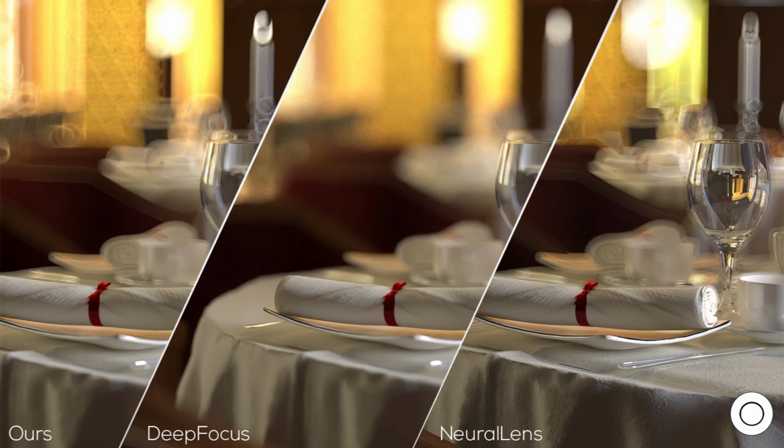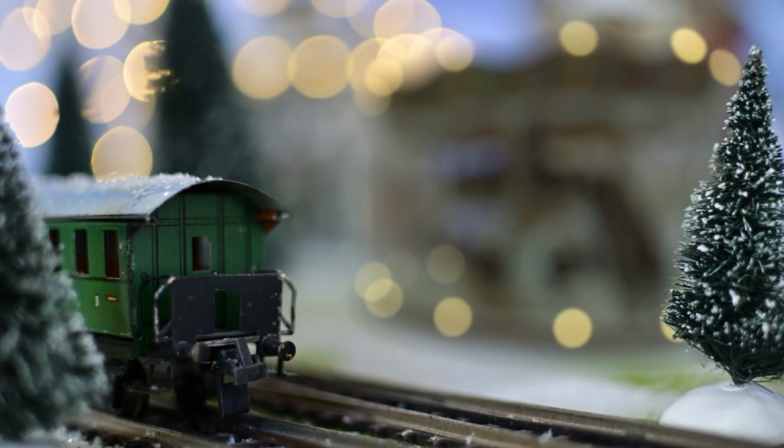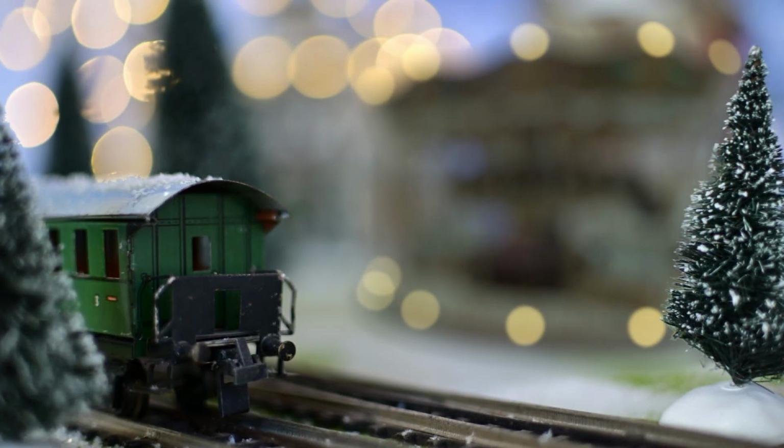To assess the output quality of NeuralBokeh, we compare our results to those achieved with state-of-the-art approaches for deep learning lens blur. NeuralBokeh has been developed for compositing photographs with 3D renderings. Since it produces temporally coherent bokeh, it can also be used for film productions.